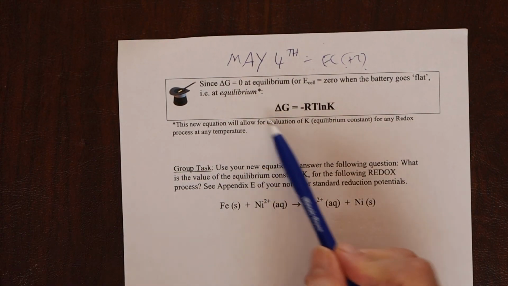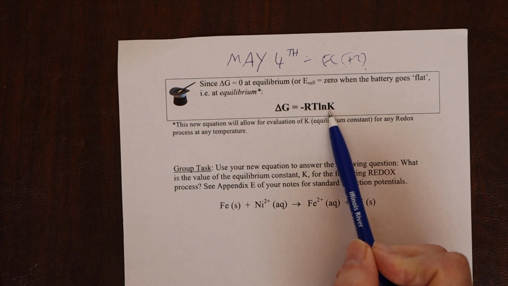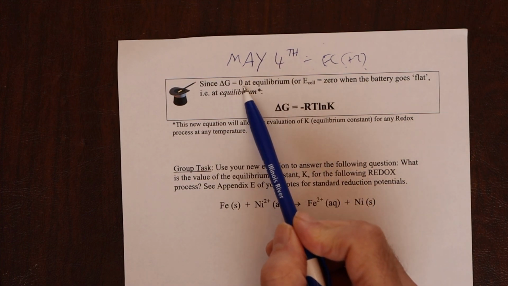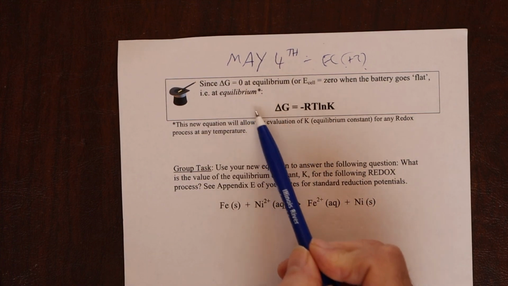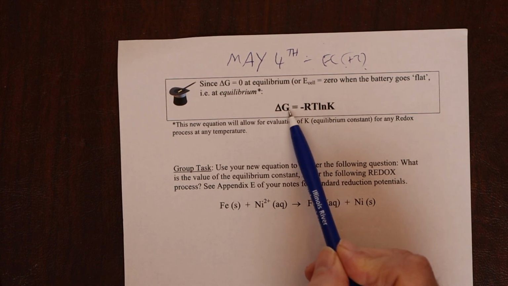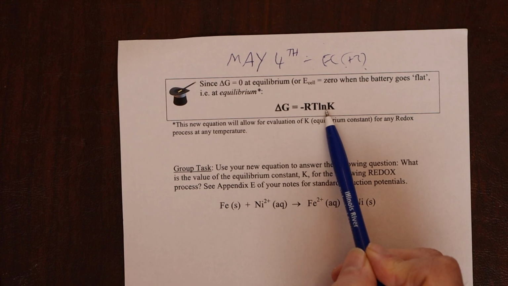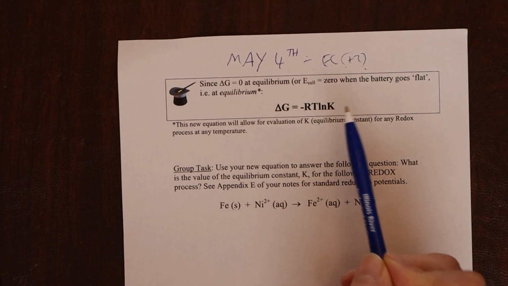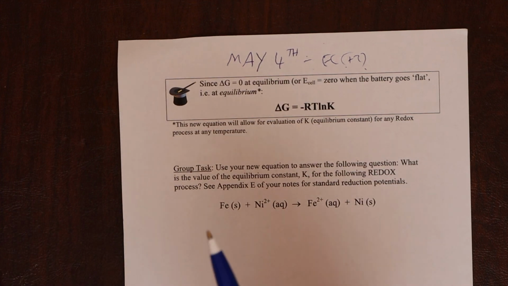Let me talk you through it. When you work this through, as I mentioned, K is the last stop for a battery. When you get a flat battery, it's in equilibrium. So when delta G is 0, there's no power coming out of the battery. Minus delta G equals minus RT ln K, right? So we can use this equation to find K.